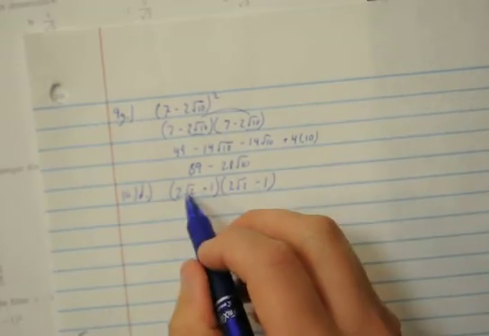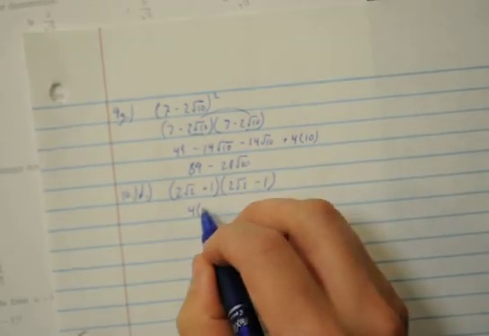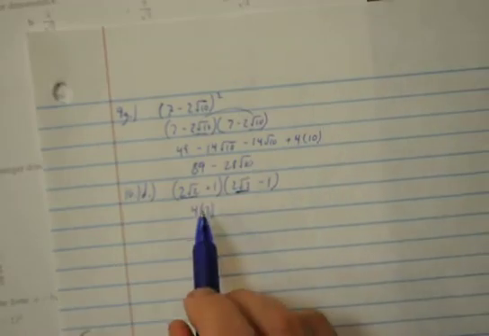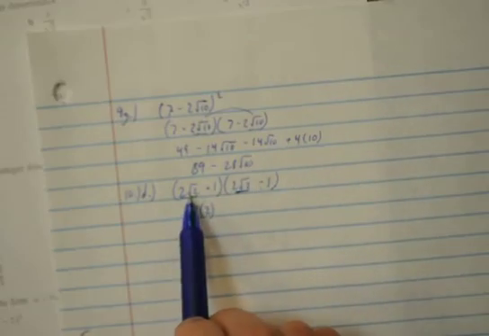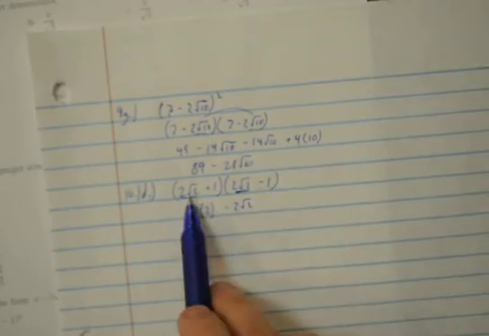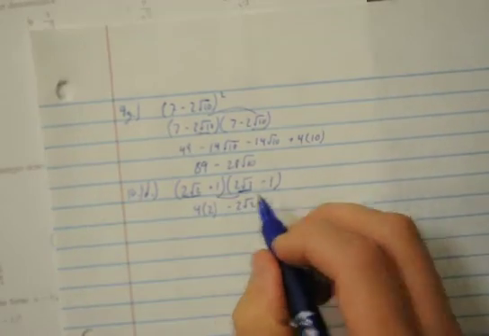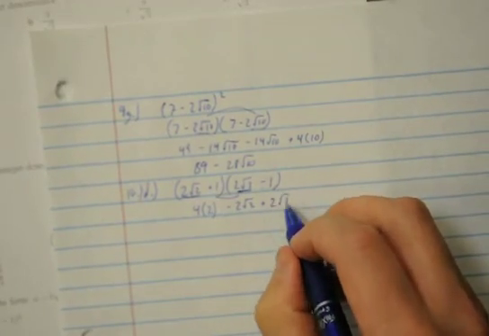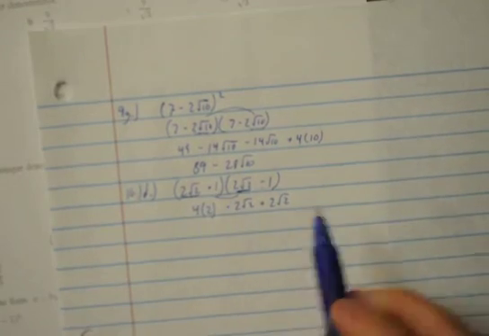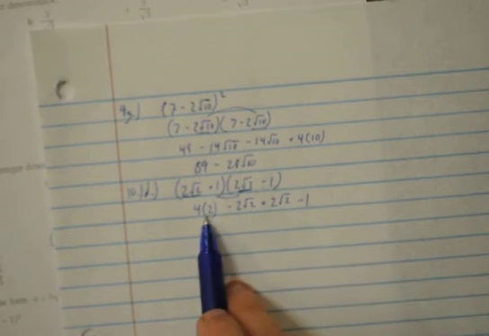So 2 root 2 times 2 root 2 is 4 times 2. That's these two multiplied together. And then you got minus 2 root 2. Then you got plus. And we're multiplying this one. Plus 2 root 2. So I'm just foiling. And then you've got minus 1. So first, inner, outer, last. Foil.